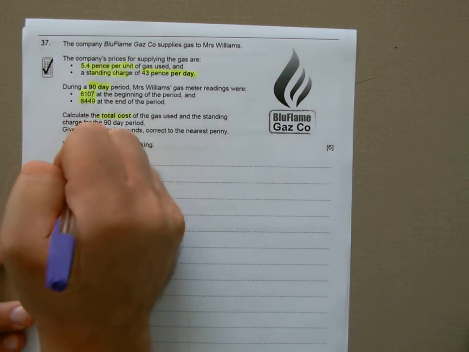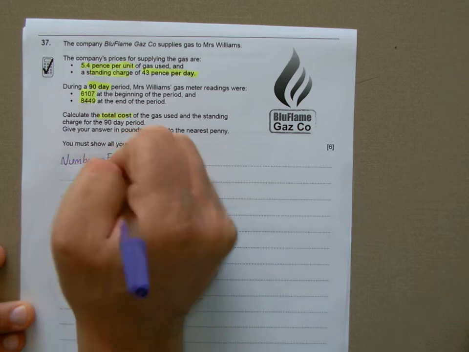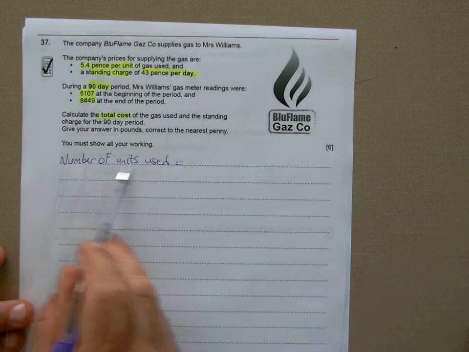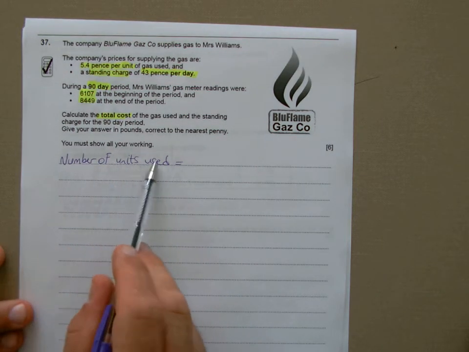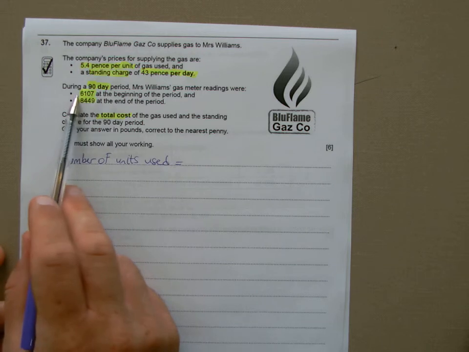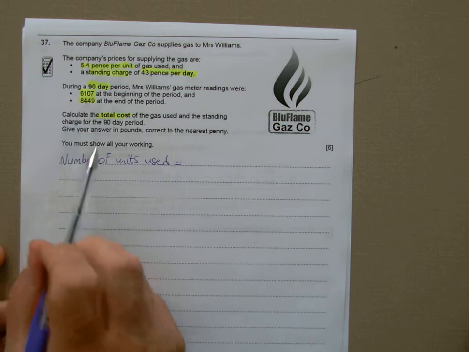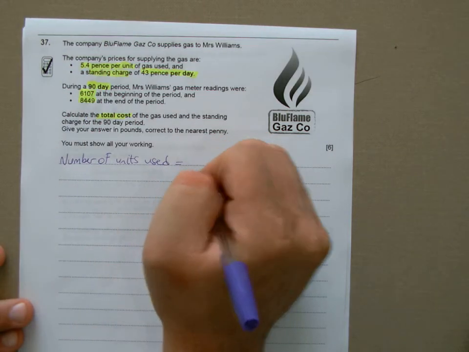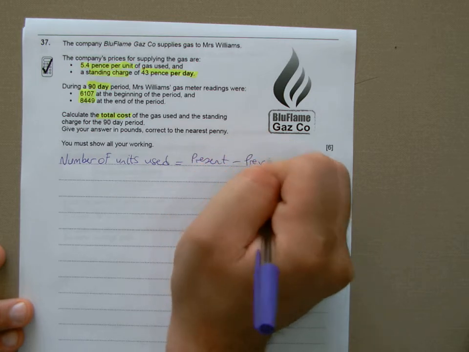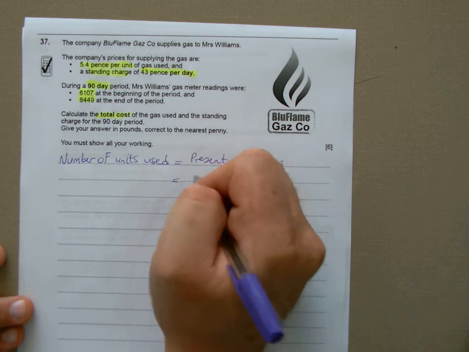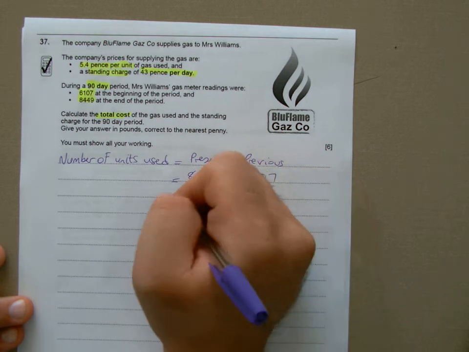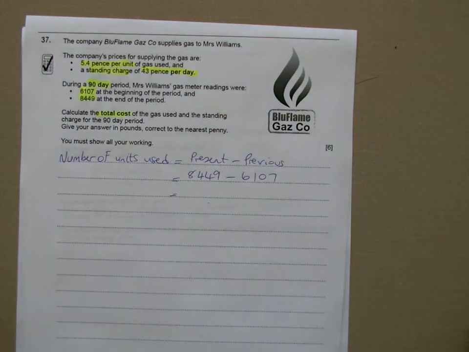So we can say, look, number of units used. And it's good to be clear with our working, so we explain to the examiner what we're actually working out here. Number of units used. Of course, to work out how many units she's used, we can see there's an increase here. It's gone from 6,000 something to 8,000. We can just see what that difference is. We take them away. It's like saying the present reading take away the previous. So the present reading is 8,449. Take away then the previous, 6,107. So just do that on your calculator.